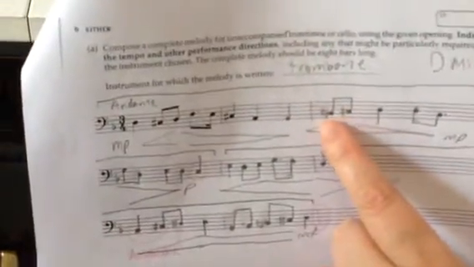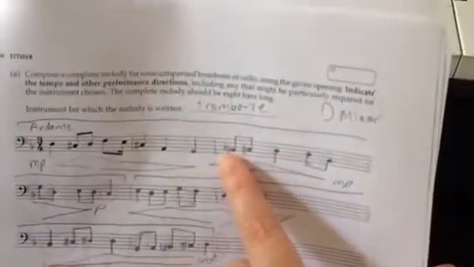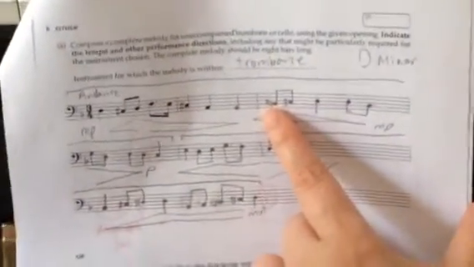And then the notation is unclear, right? If this is on a line, the natural sign seems to be in a space. Too high?